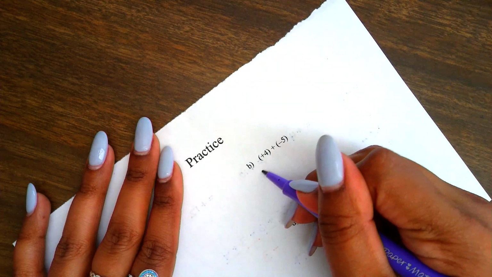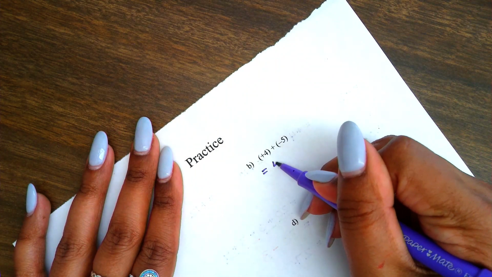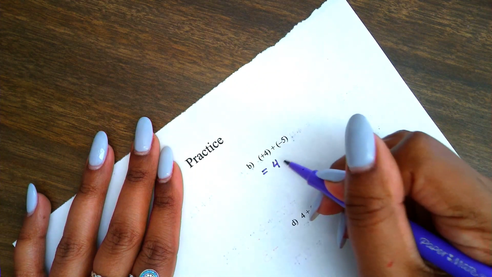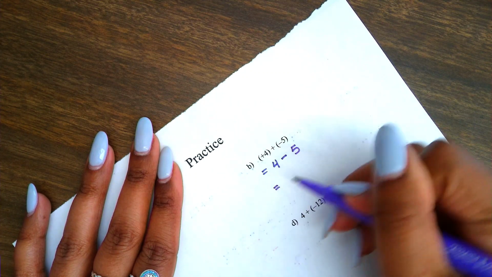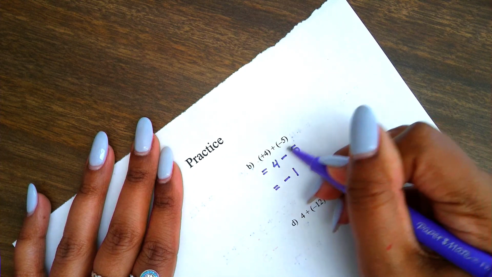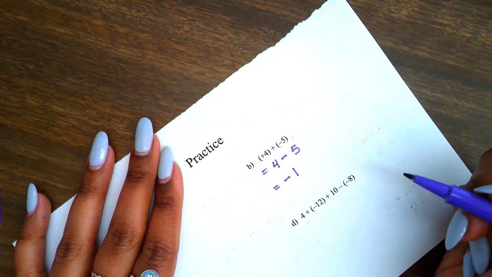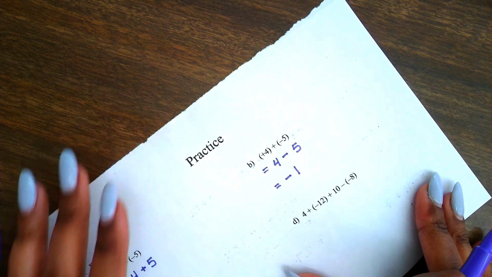Okay. Here we have +4, and then a plus and a -5. The minus always wins, so we have -5. 4 minus 5, -1. My bigger number is 5, and it's negative, so I know my final answer is going to be negative.